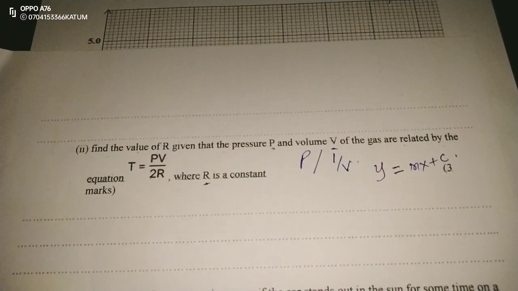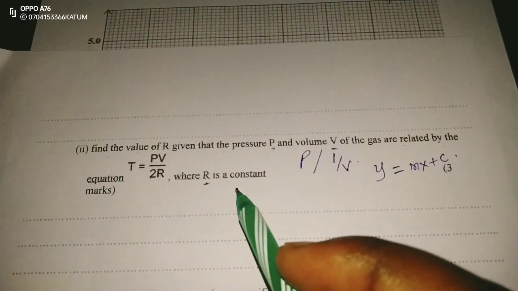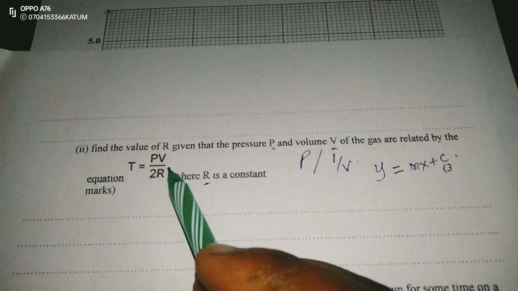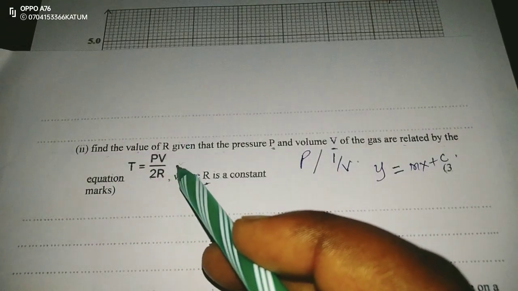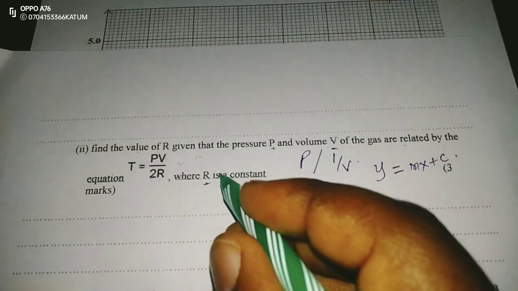That will be better and that will help us to find the value we want. Therefore, in this case, I can multiply by 2R over V to remain with P alone.